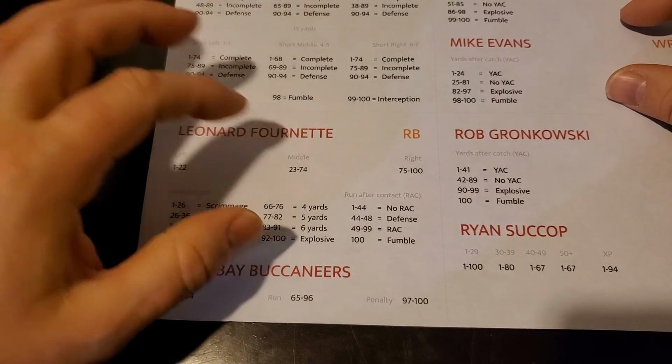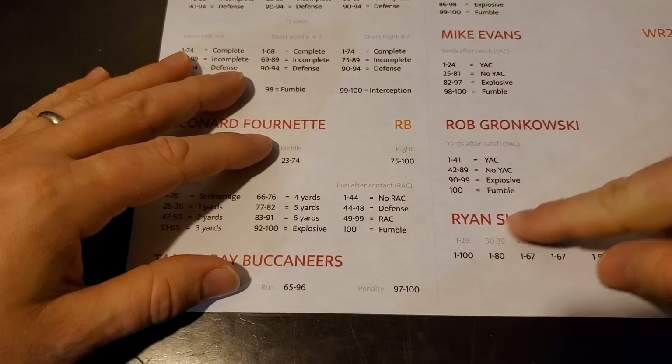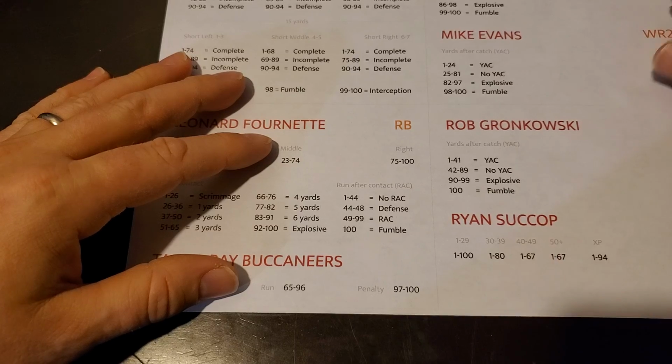Okay, so I think that is covering the running plays. In the next video, I'm going to show you how to resolve kicking plays.